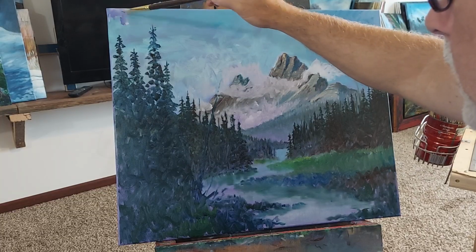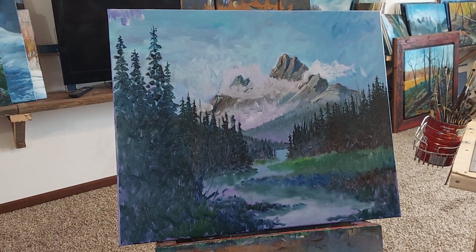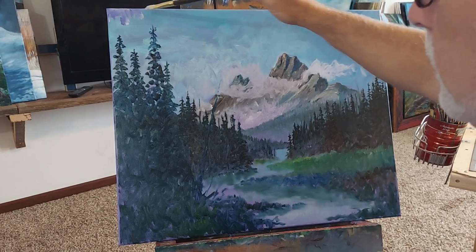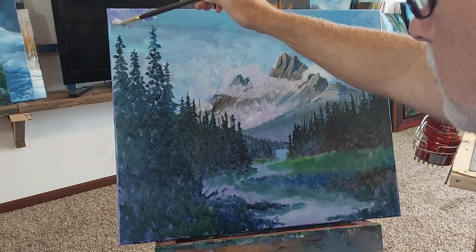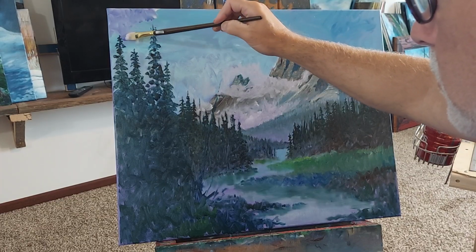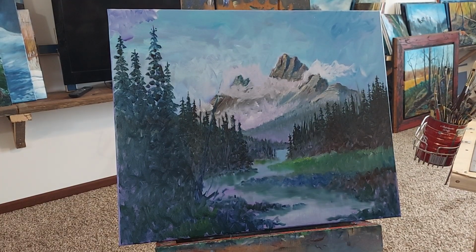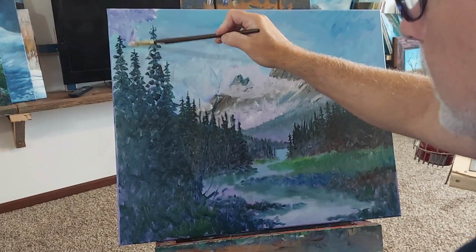Might want to darken a couple of these corners up a little bit. As I come down, I'm going to add some turquoise into that. As it comes down, it should get lighter in color.